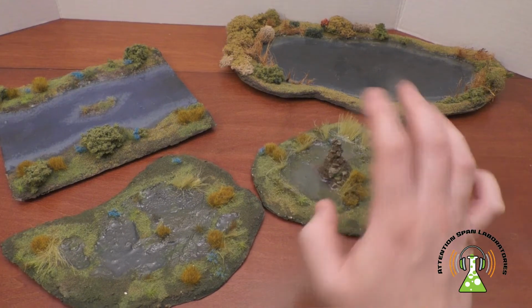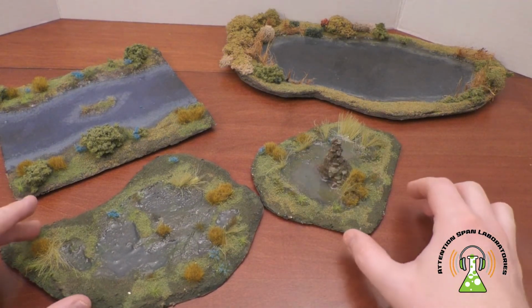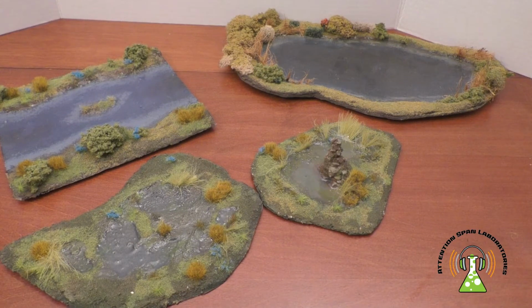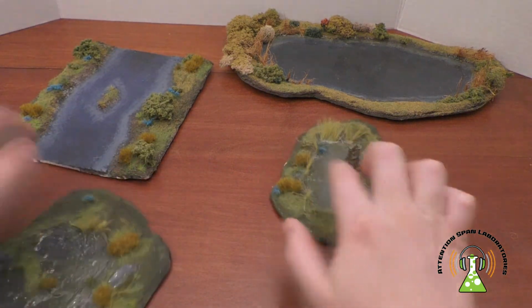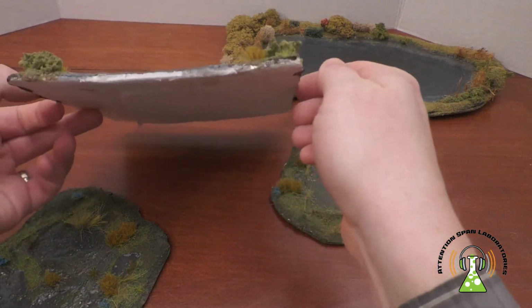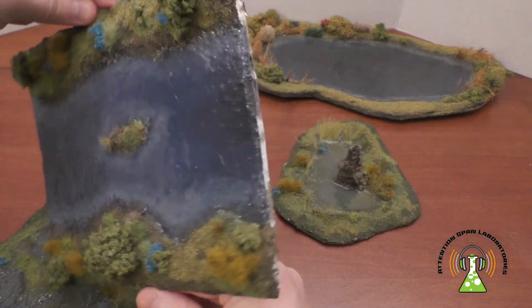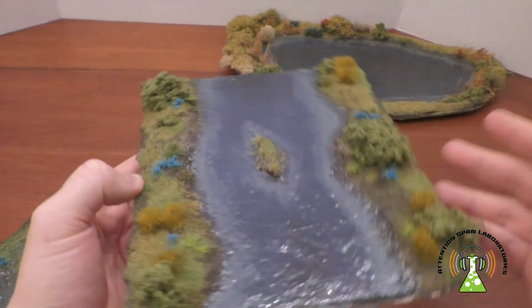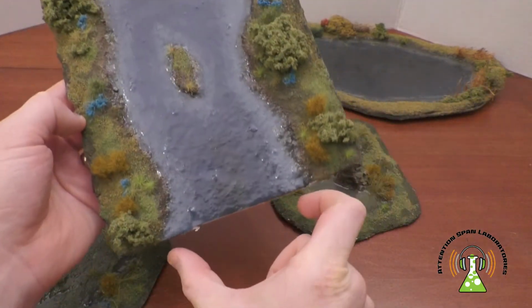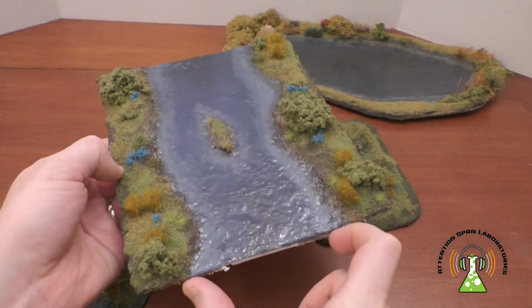But the water effect feature, which is probably the main reason you're listening to this, and the same thing with this river section here. This river section is meant to be a modular section, so I didn't finish the edges, because the idea is it's going to go up against other river sections and curves, and you can have a modular river, making them about the same width at the beginning and end.